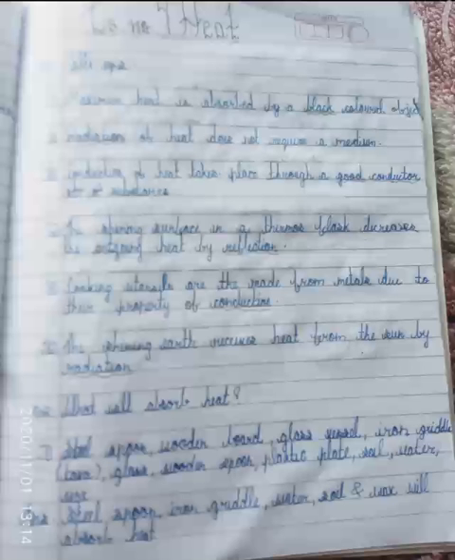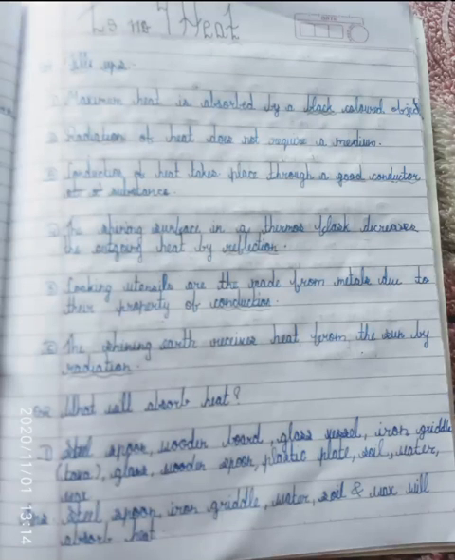Second one, dash of heat does not require any medium. The answer is radiation. Radiation of heat does not require any medium. Next, conduction of heat takes place through a dash substance. The answer is good conductor. Conduction of heat takes place through a good conductor substance.